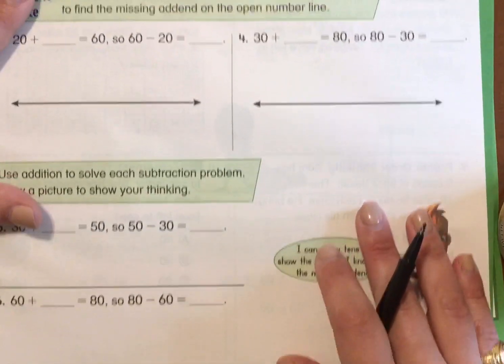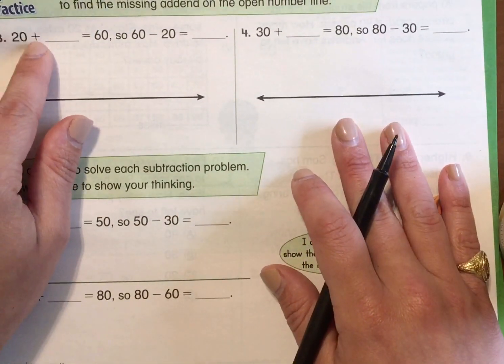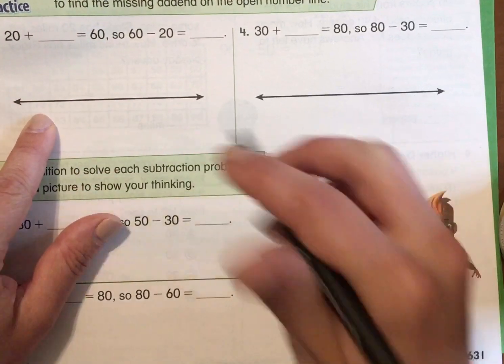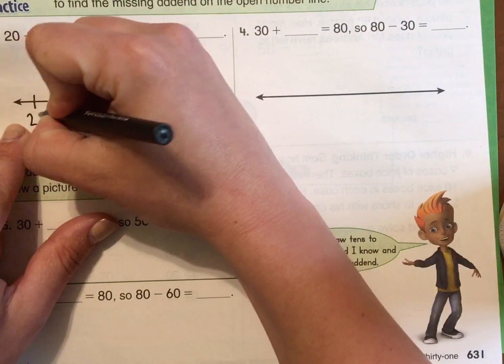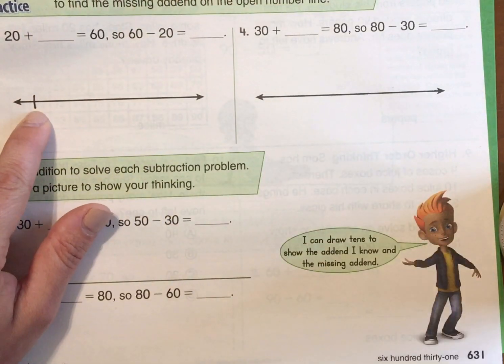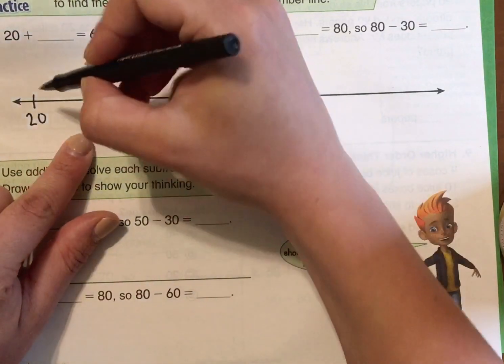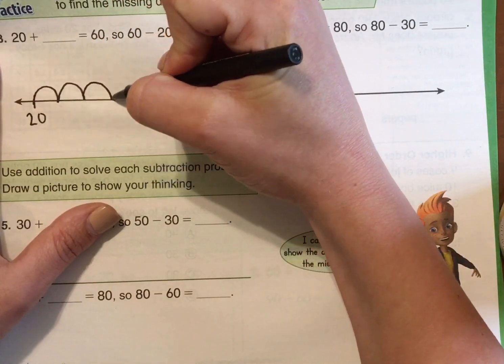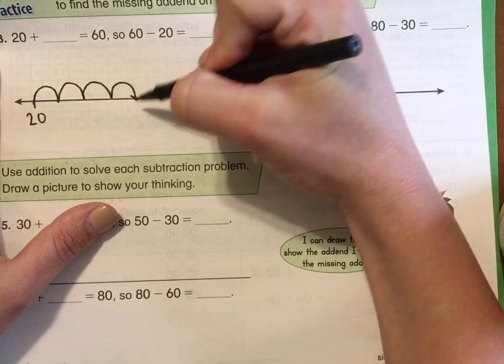Let's look at this problem right here. 20 plus something equals 60. Well, on my number line, I can put 20 down and jump by tens until I get to 60. 20, 30, 40, 50, 60.